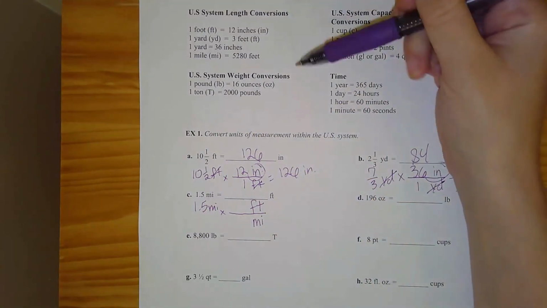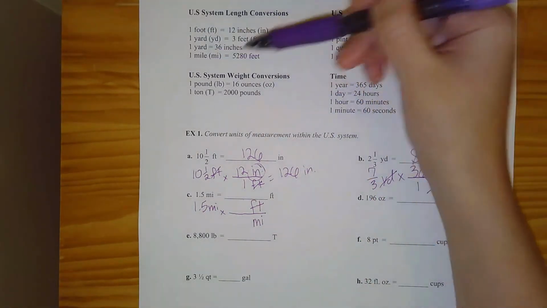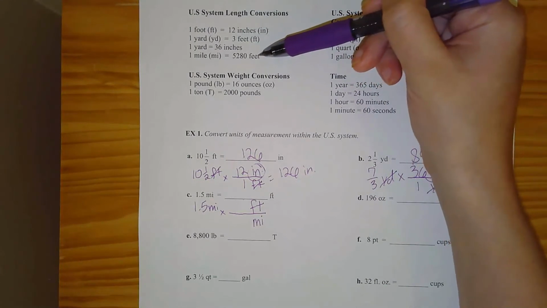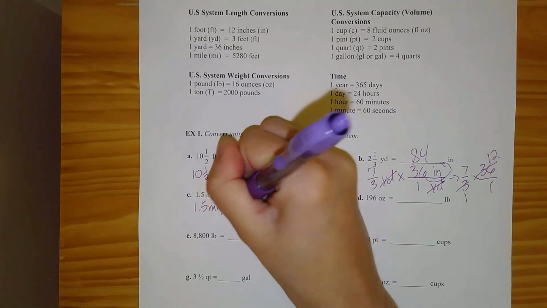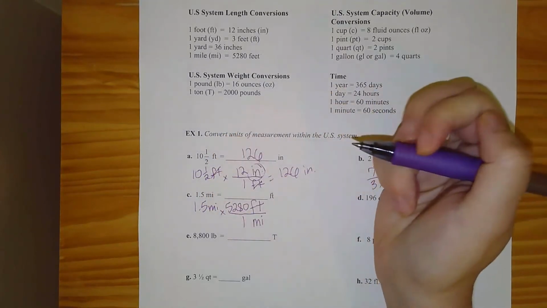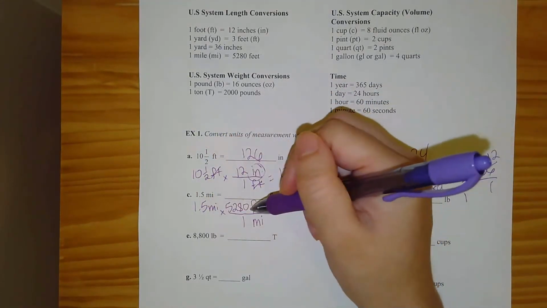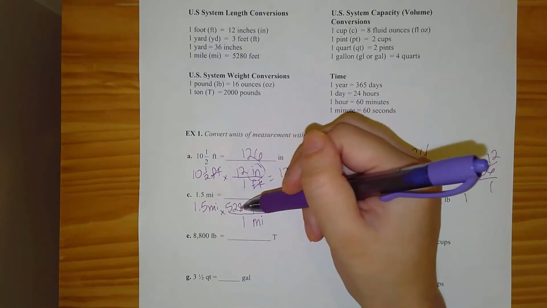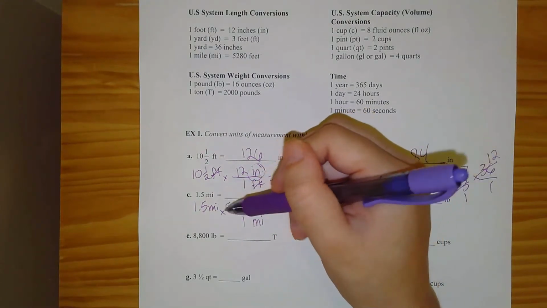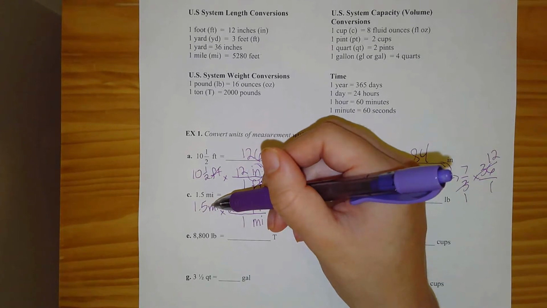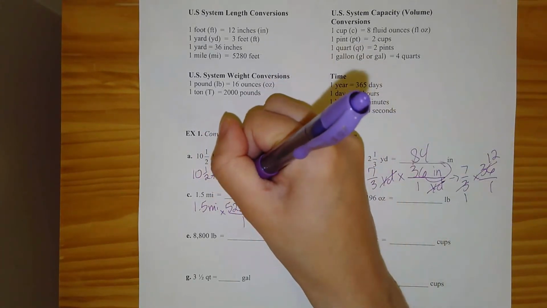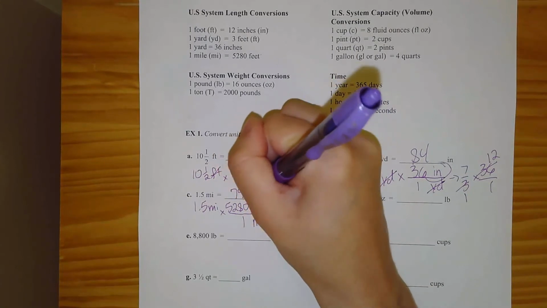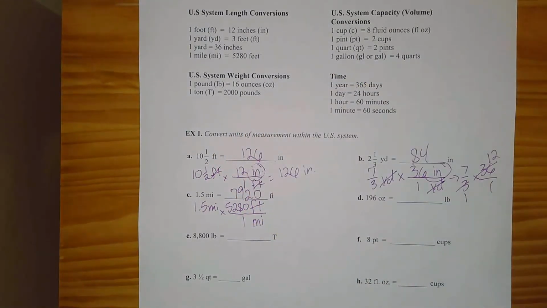Then I look up here, and I see that 1 mile equals 5,280 feet. So 1 goes with the miles, 5,280 goes with the feet. So in this case, I'm multiplying by 5,280. If you do that in your calculator, do 1.5 times 5,280, we end up with 7,920. All right, let's do another one.